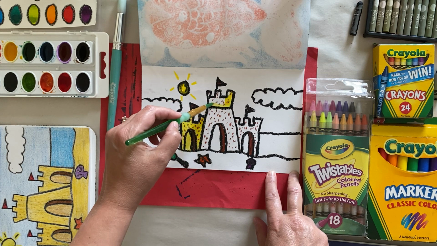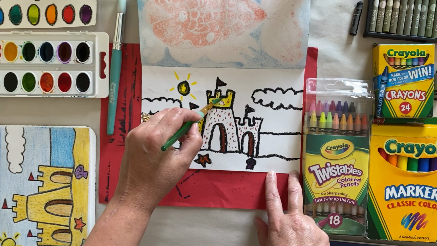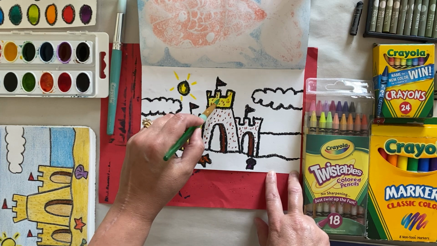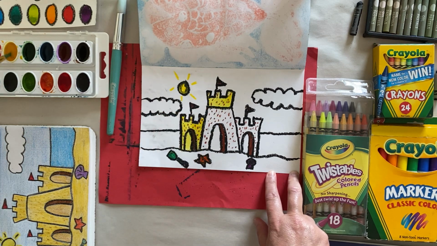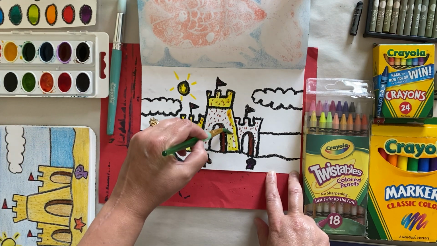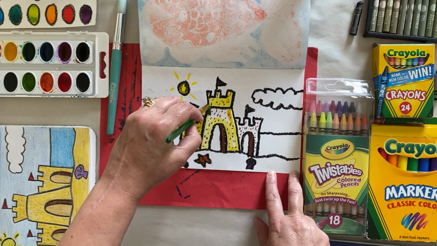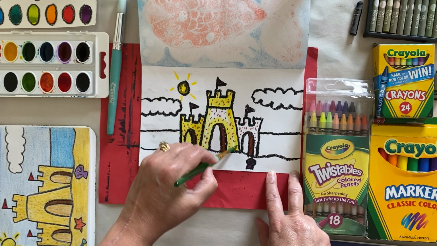I'm going to trace my shape carefully, and then I can fill it in. I'm going to trace my shape carefully. And fill it in.